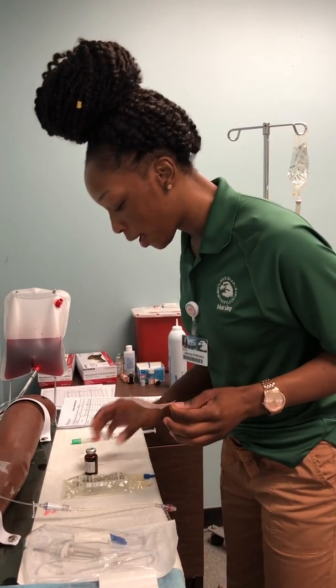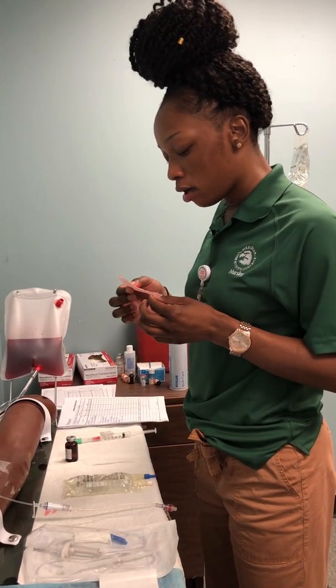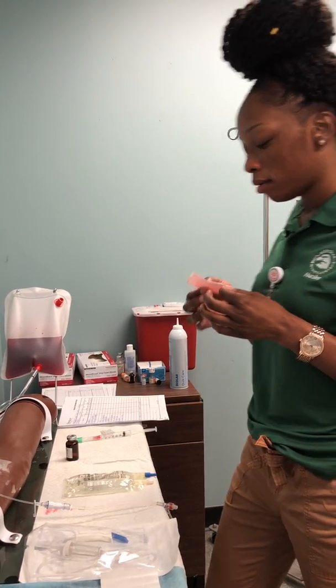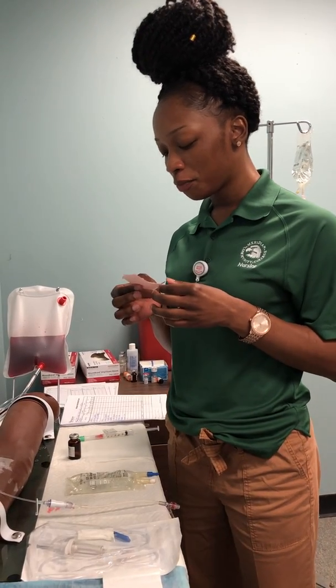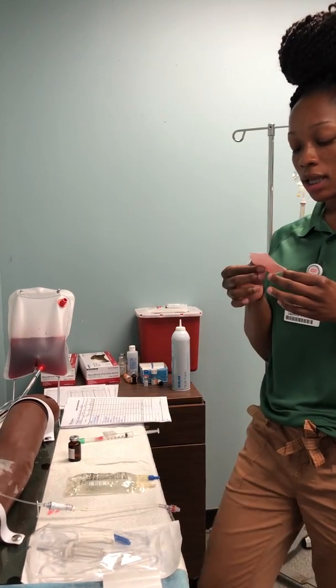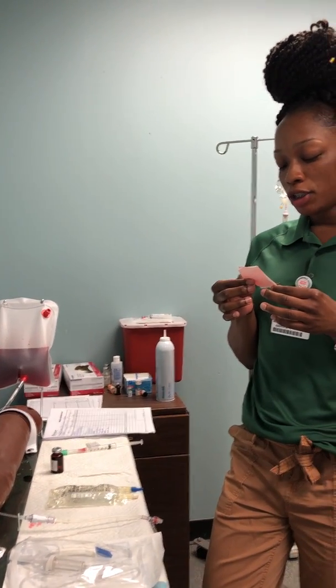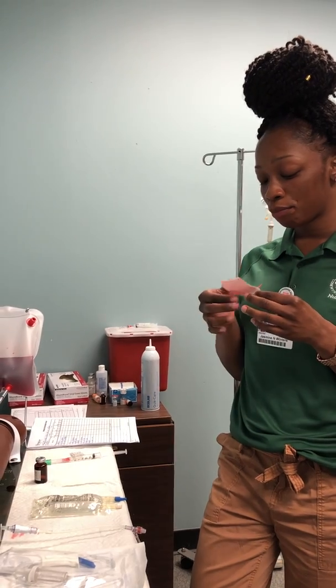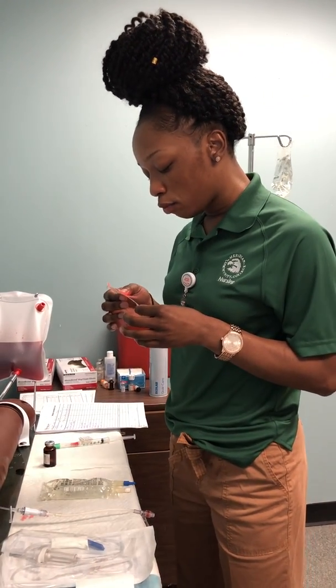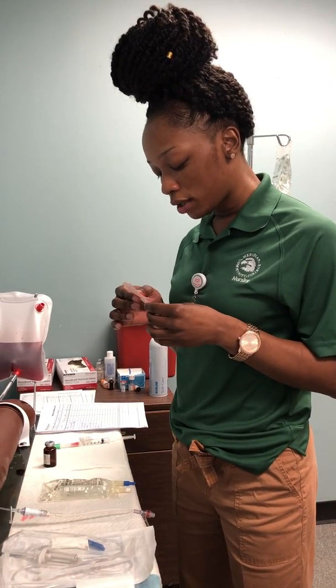Then I would label my gentamicin with the drug additive, which is D5W, which is compatible with the gentamicin and the Lasix. And my initials, the date, the time, expiration date, the patient's name, the room number, start time, start date, flow rate.